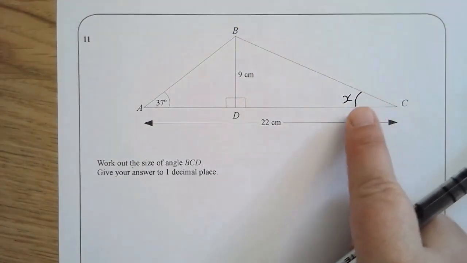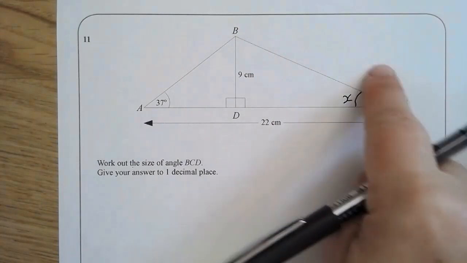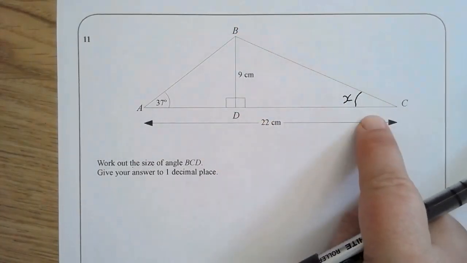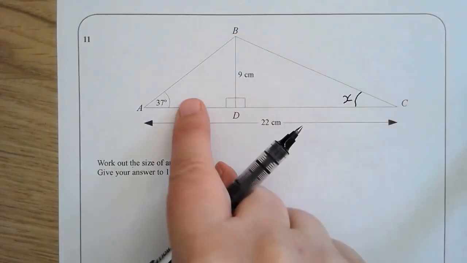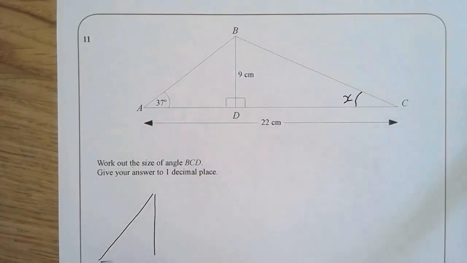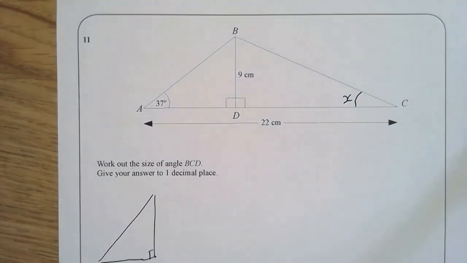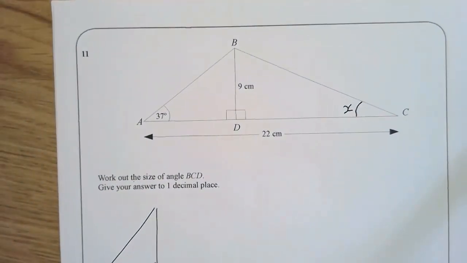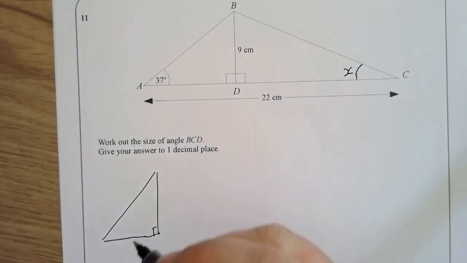But I don't have all the information I need to be able to work on this triangle first. And that's usually the way it works. If X is over here, we're likely to have to try this triangle first. I like to sketch it. Right. So I like to sketch that triangle.